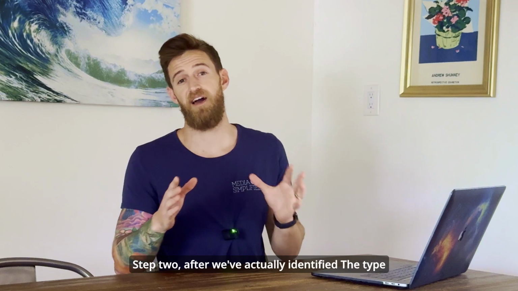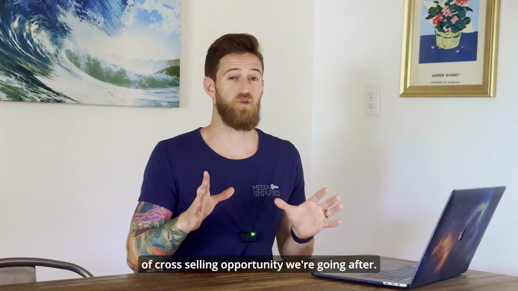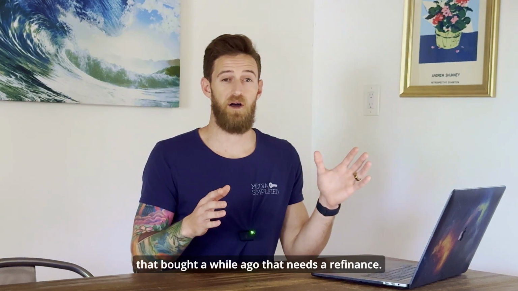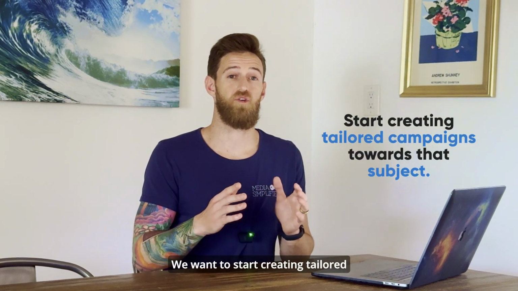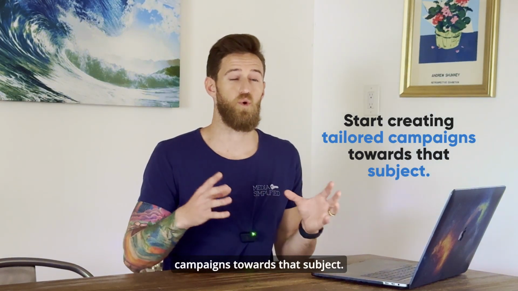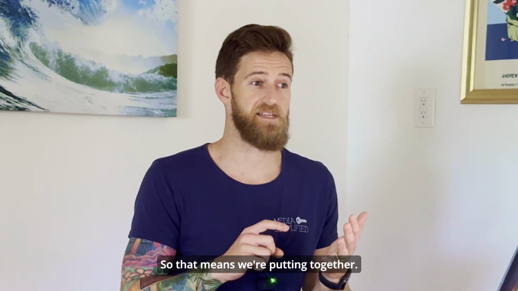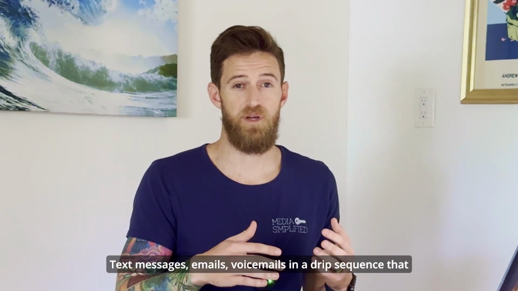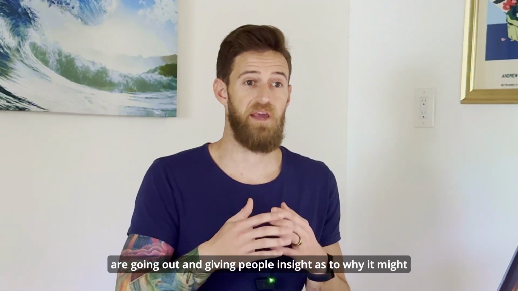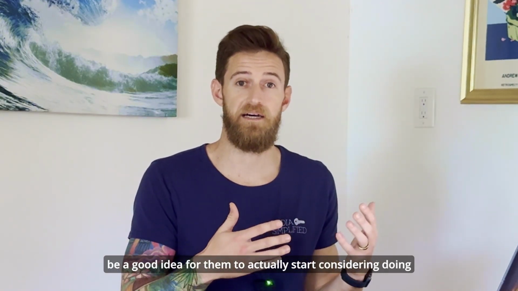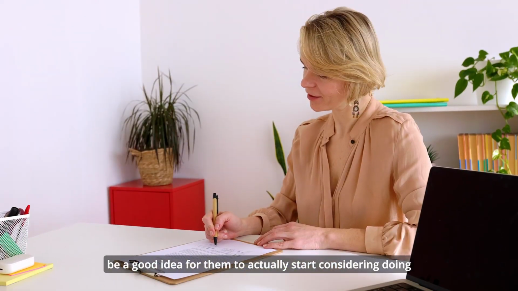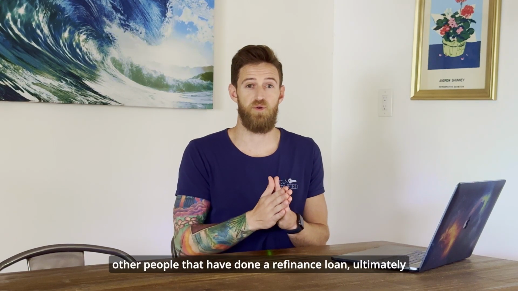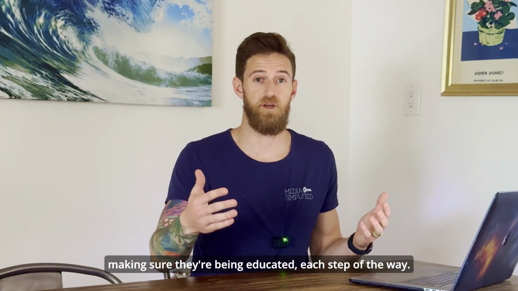Step 2, after we've actually identified the type of cross-selling opportunity we're going after, we're going to roll with the same example. Someone that bought a while ago that needs a refinance, we want to start creating tailored campaigns towards that subject. That means we're putting together text messages, emails, voicemails in a drip sequence that are going out and giving people insight as to why it might be a good idea for them to actually start considering doing a refinance loan, showing them some success stories of other people that have done a refinance loan, ultimately making sure they're being educated each step of the way.